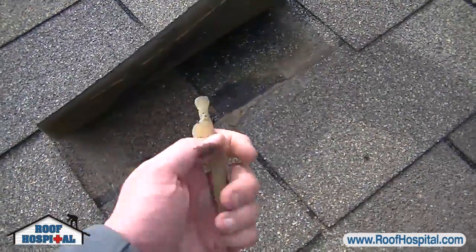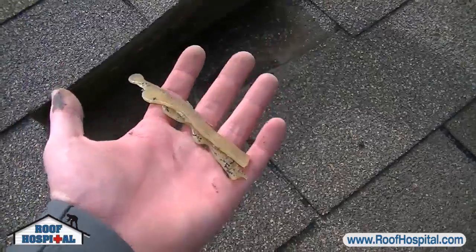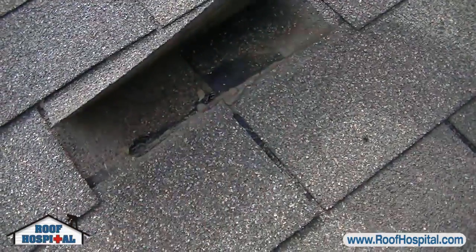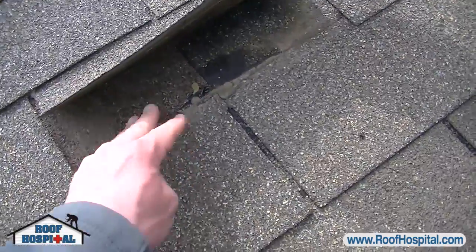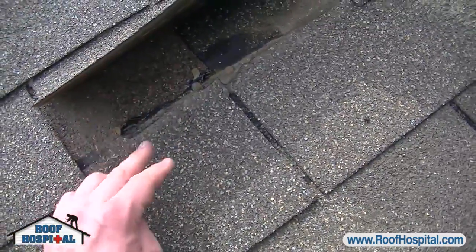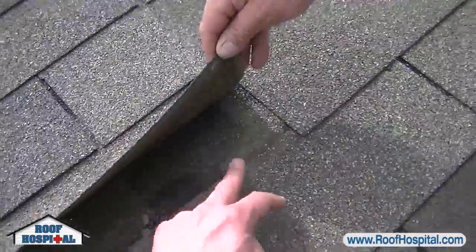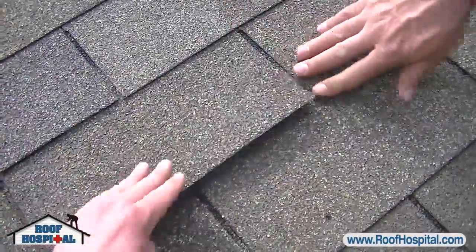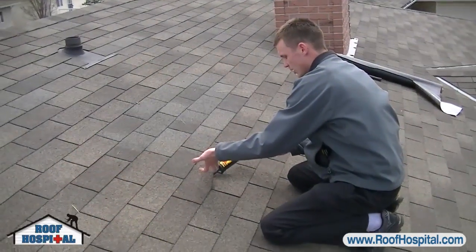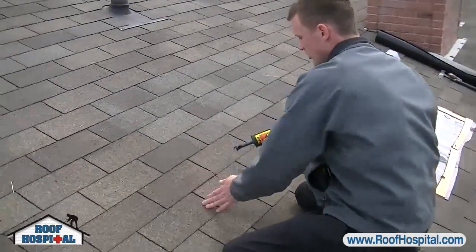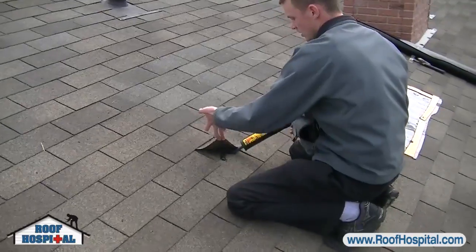Got to use the right product. Get it done right the first time, do it with the right stuff from the get-go, and you don't have problems moving forward. This is how you get a proper workmanship warranty. Put some modified bitumen roofing cement, a dab here, a dab here, a dab here, pat this back down into place, and we're good to go. Not the cheap stuff. Let's put a little bit under here. Not too much though, just a little bit.